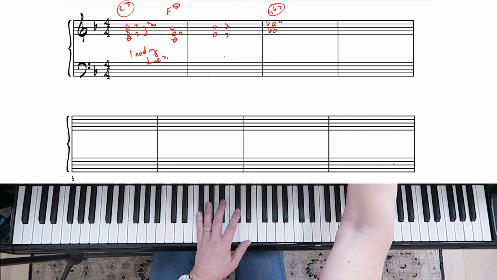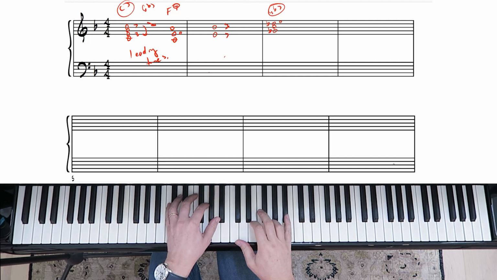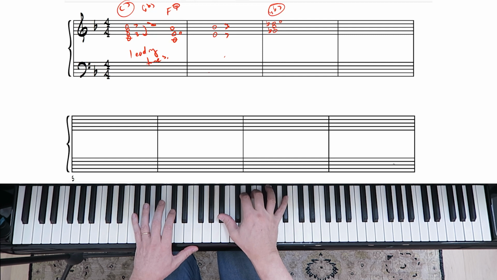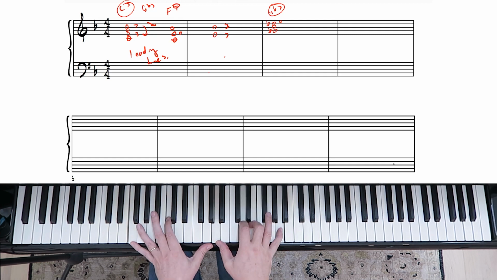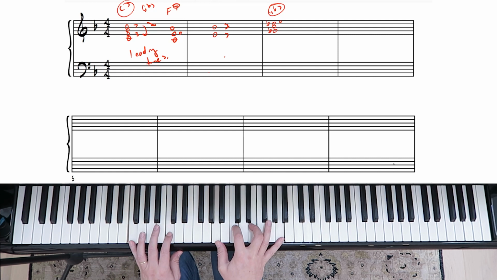So that means that we can approach F major 7 with the G flat 7. So instead of playing C7 to F major 7, we can do this, using some type of voicing. So that's where to apply it.